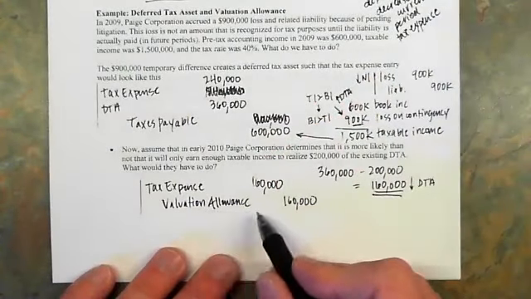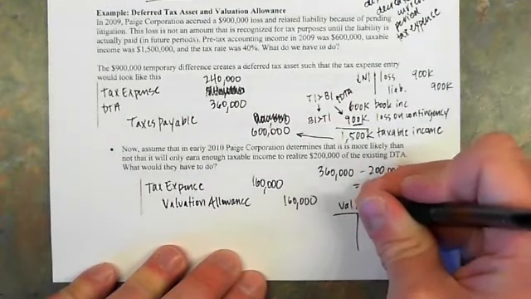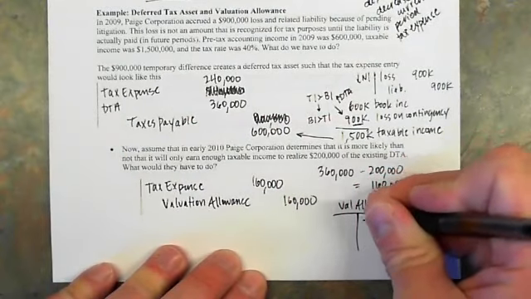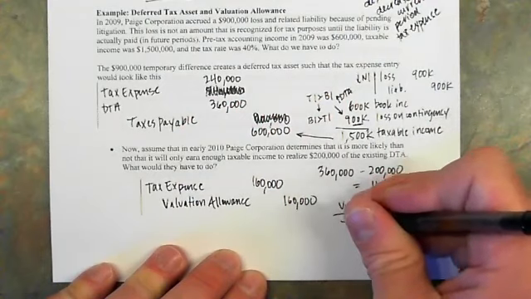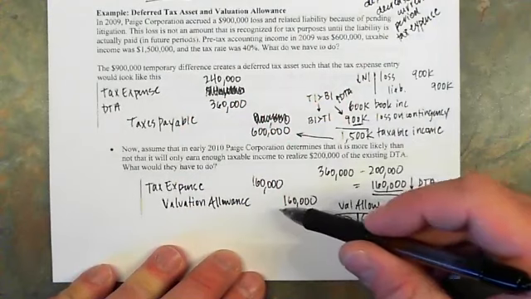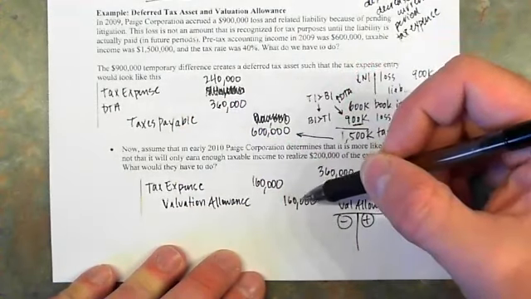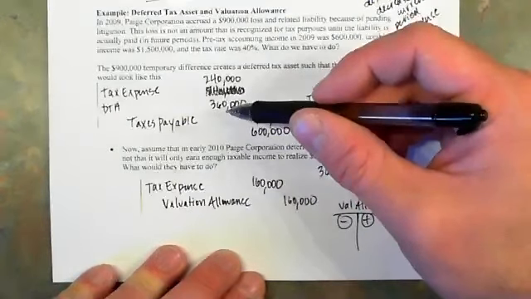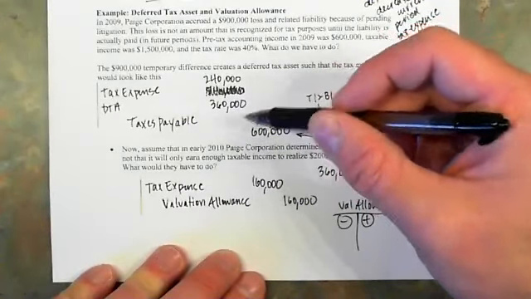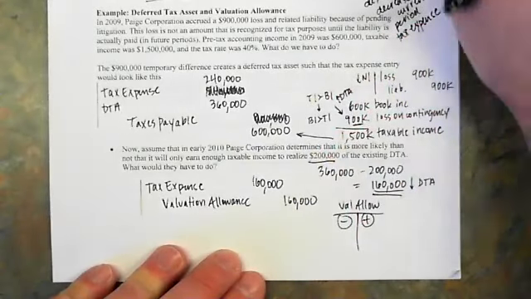Because remember, this is a contra DTA, so the valuation allowance is going to be increased with credits, decreased with debits, and any credit balance in the valuation allowance reduces my DTA. So now I only have 360 minus 160 to give me the 200 desired amount.